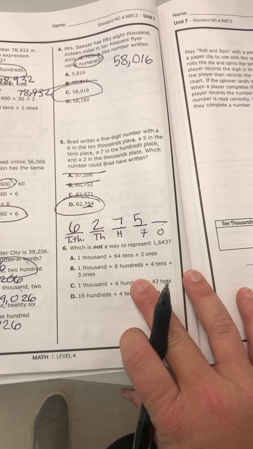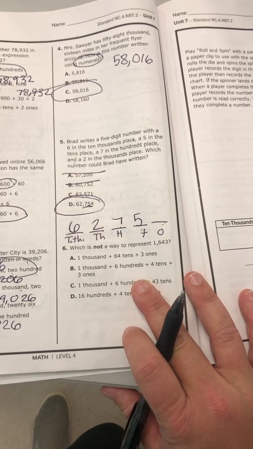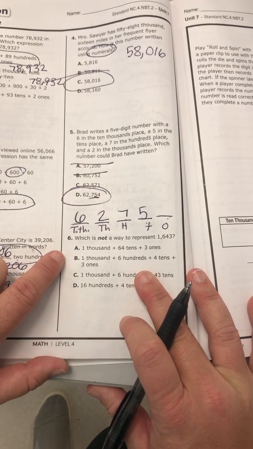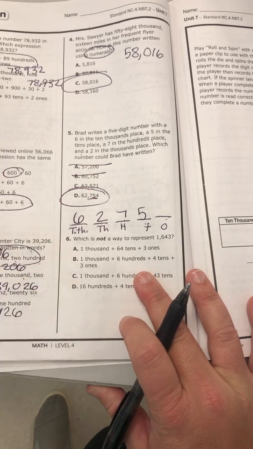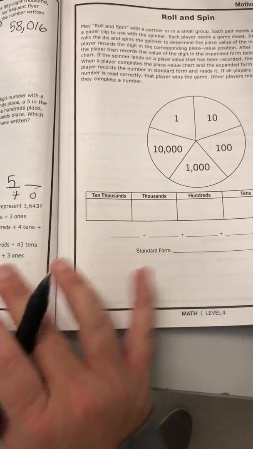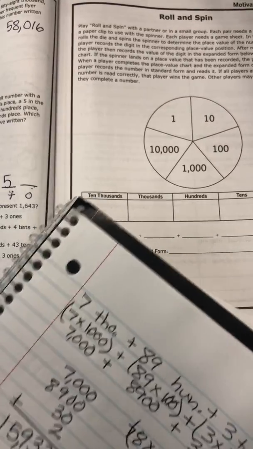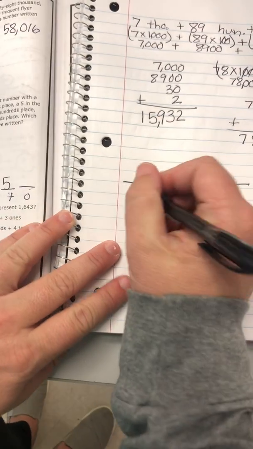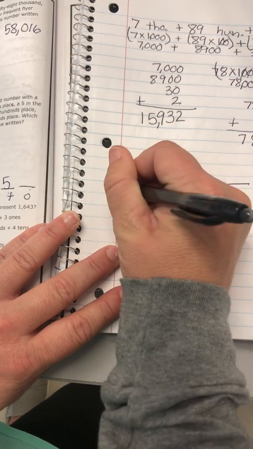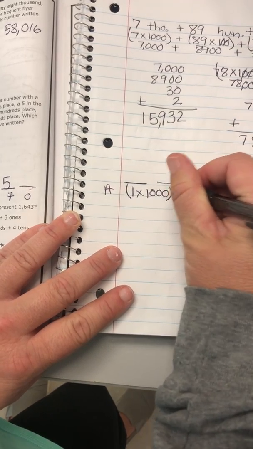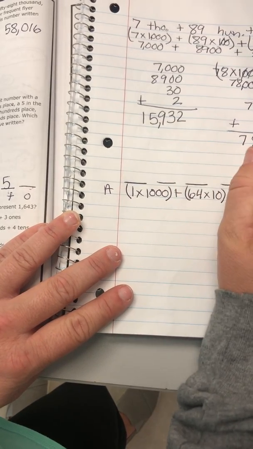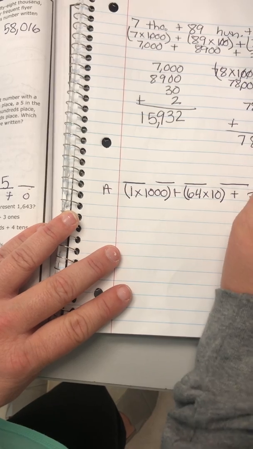And then number 6 says which is not a way to represent 1,643. So here we go again. We got to get our paper out to help us work it out. We have 1,000, so I'm just going to say 1 times 1,000. This is A. 64 tens plus 3 ones.